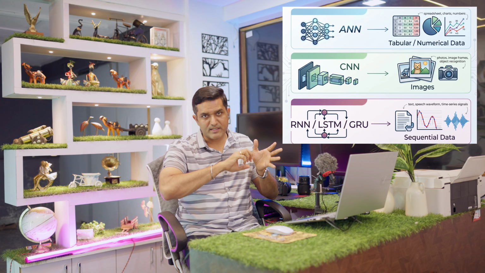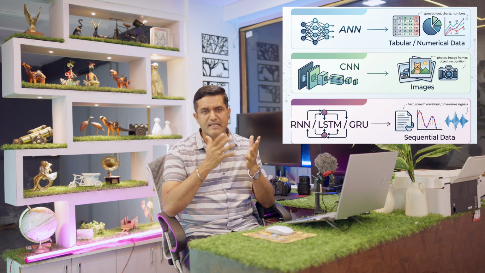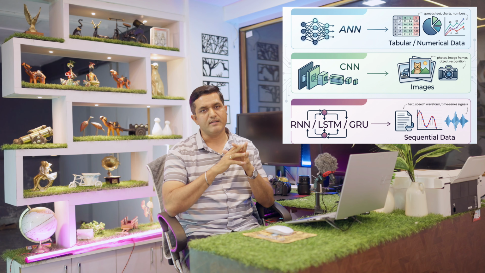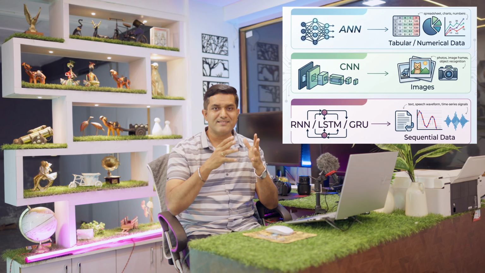In the previous video, we discussed tabular data, grid data, and sequential data. Tabular data refers to data organized in rows and columns, such as Excel sheets or database tables. ANN works best on this type of data. The second type is grid type of data, which mainly includes image data. Images consist of pixels arranged in a two-dimensional grid.